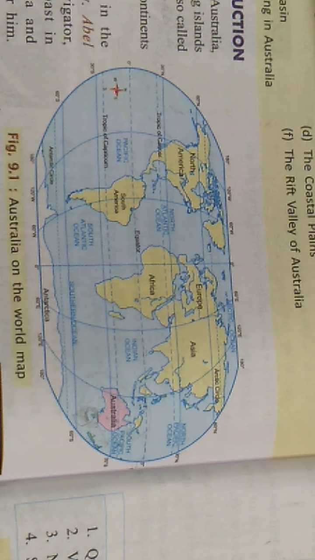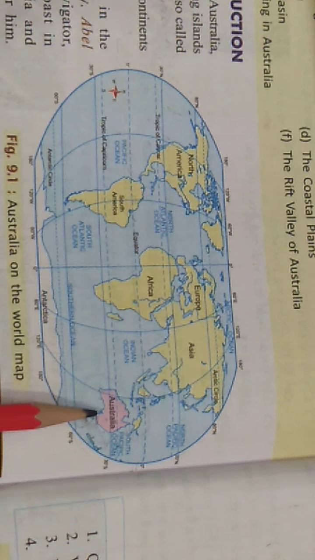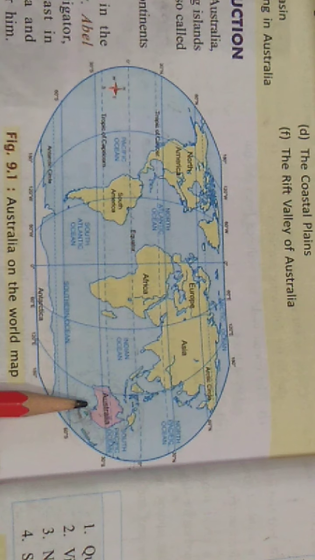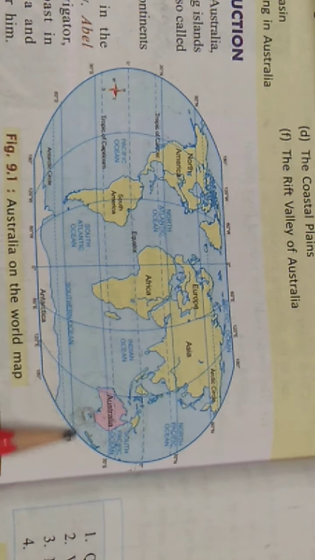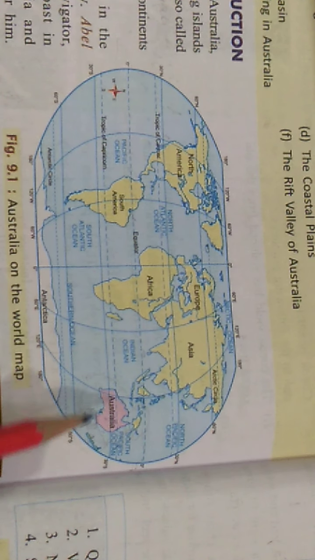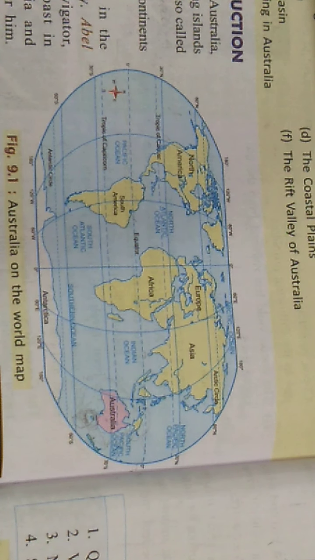It lies entirely in the south of the equator. This is the equator. Australia is also called an island continent. An island is a piece of land which is surrounded by water from all sides, and Australia is also surrounded by water from all sides. So this is called an island continent. The name Australia is derived from the Latin word australis, which means south. Because of this australis, its name has been given as Australia.